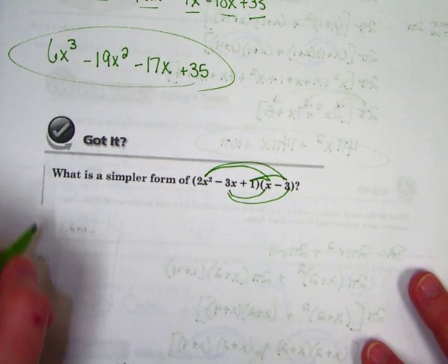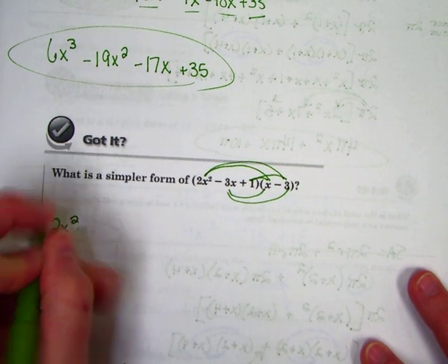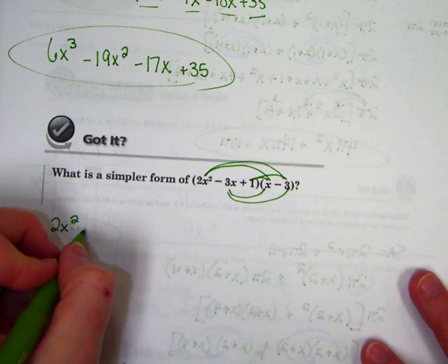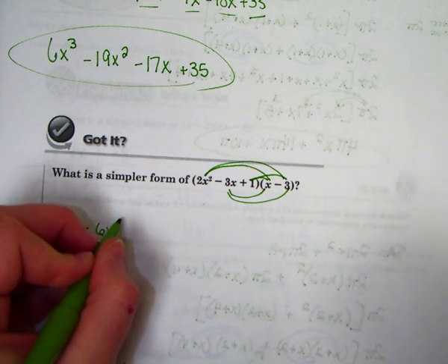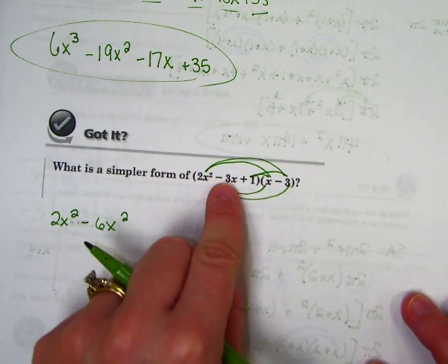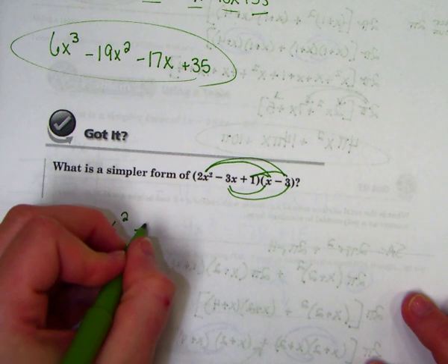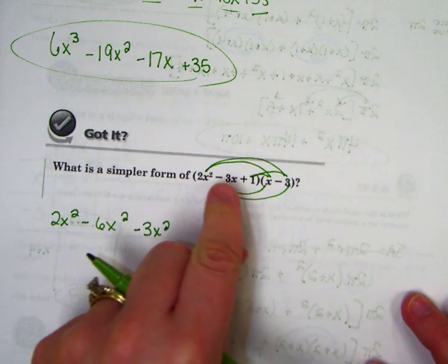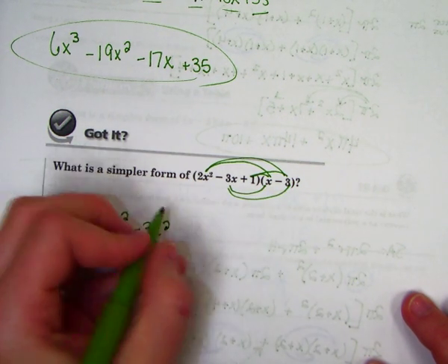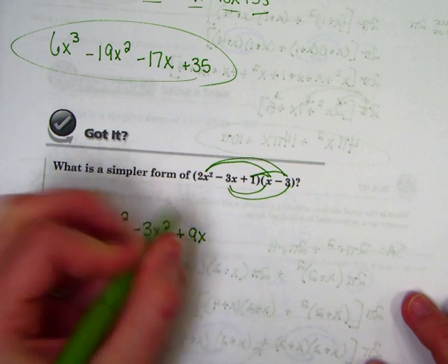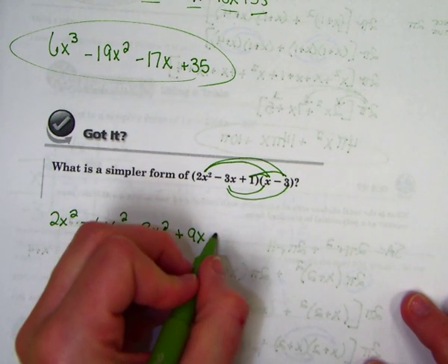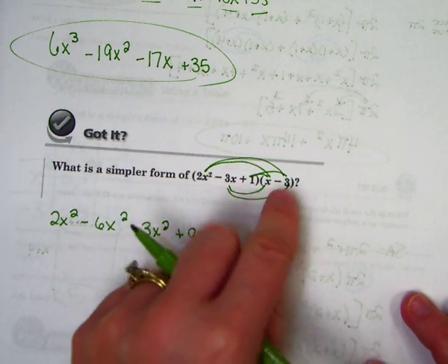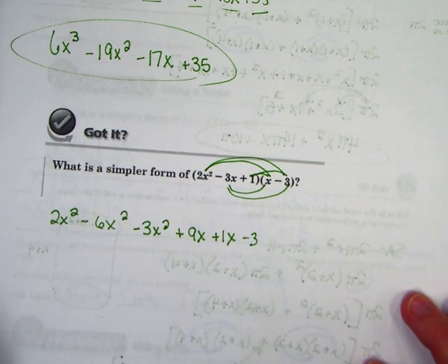2x squared times x is 2x cubed. 2x squared times negative 3 is minus 6x squared. Negative 3x times x is negative 3x squared. Negative 3x times negative 3 is positive 9x. 1 times x is 1x. 1 times negative 3 is minus 3.